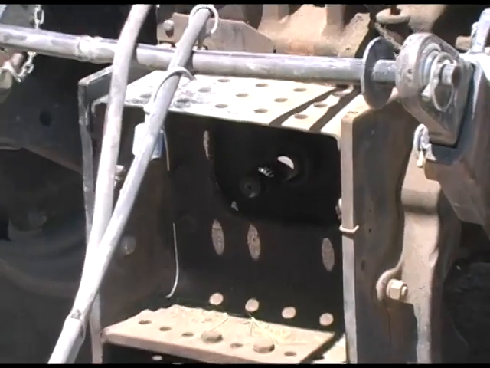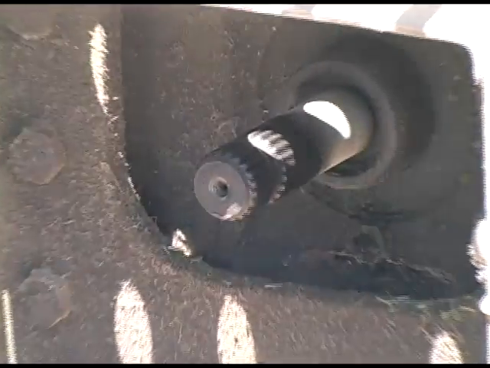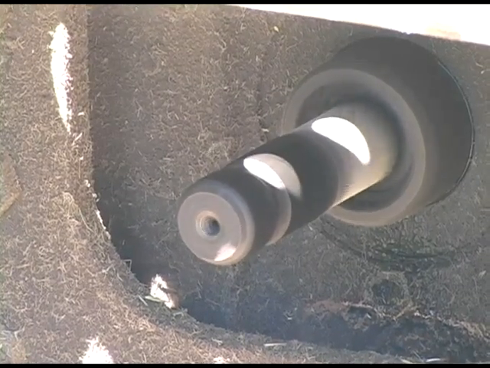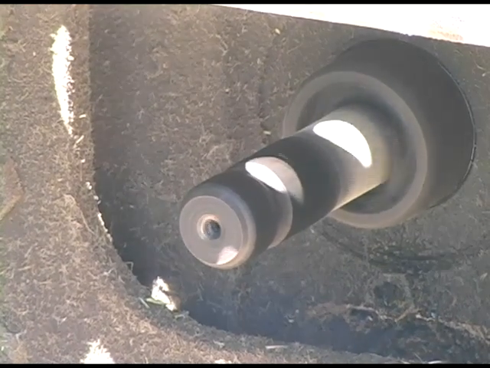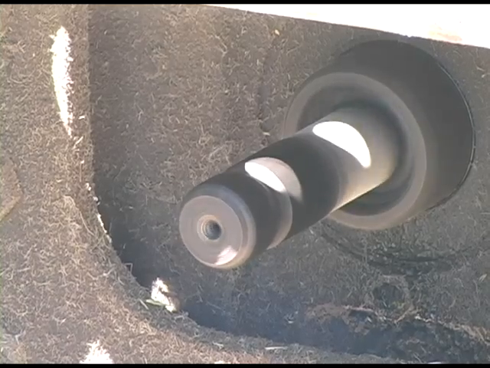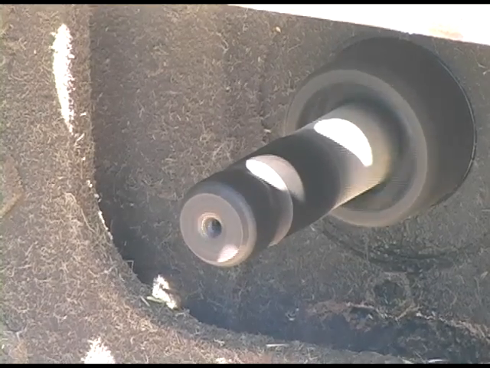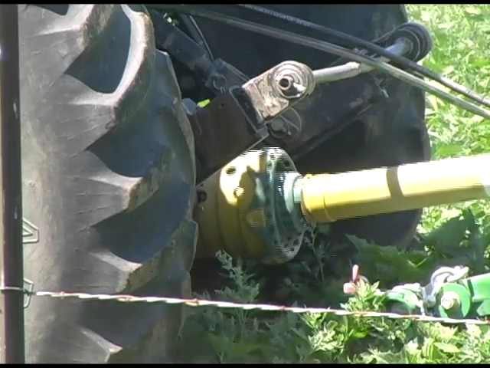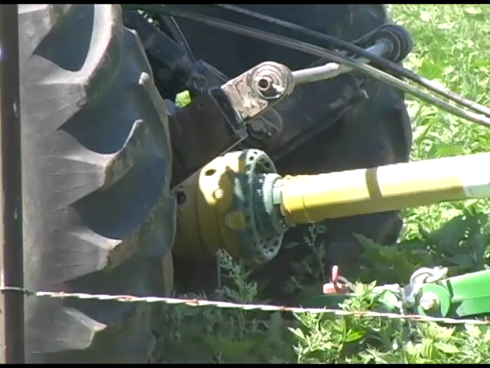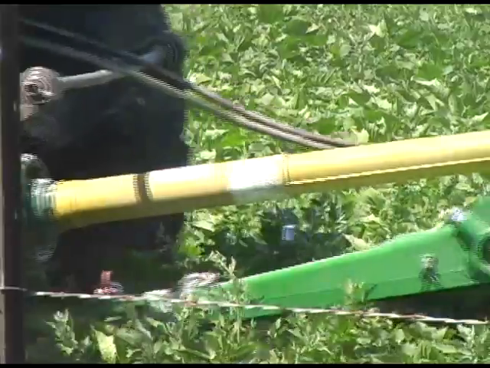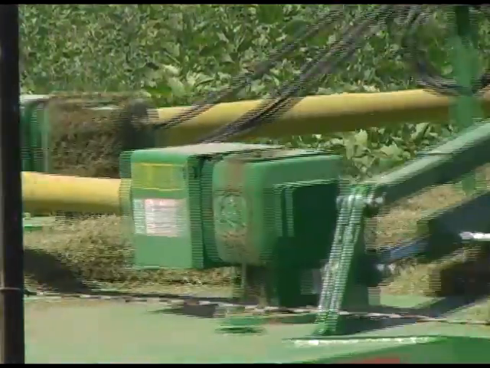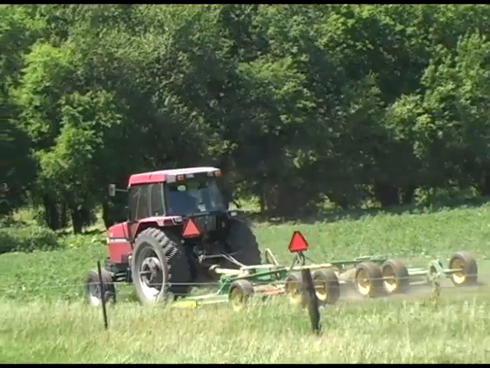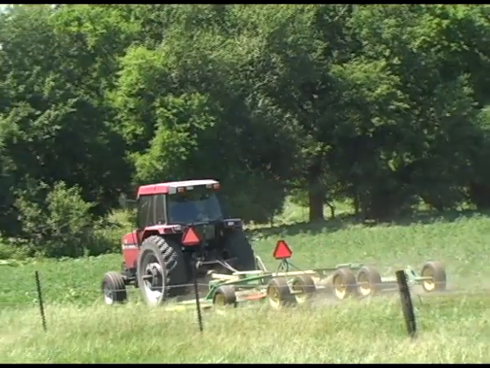PTOs are useful, but they are also hazardous. In fact, many farmers have been killed by entanglement in rotating PTO stubs, drive lines, and U-joints. We still use PTOs because safer substitutes are often not feasible. However, modern tractors and implements are equipped with engineered shields to protect against the hazard.